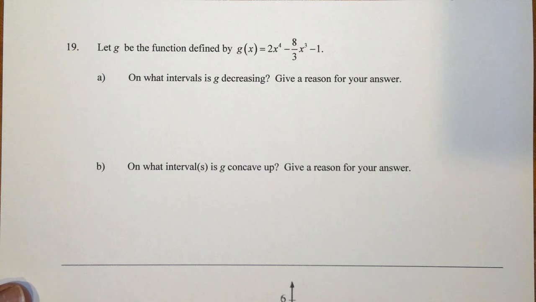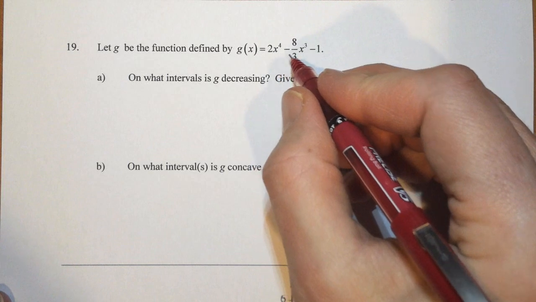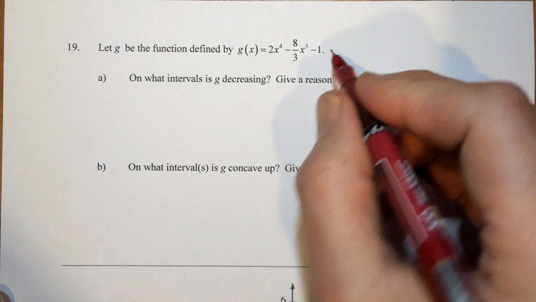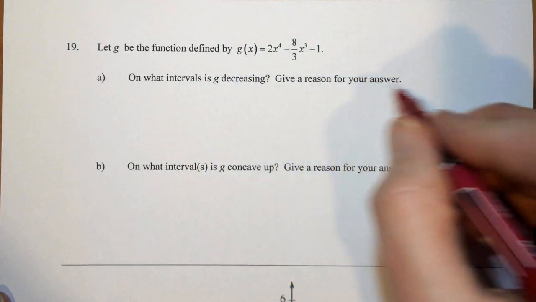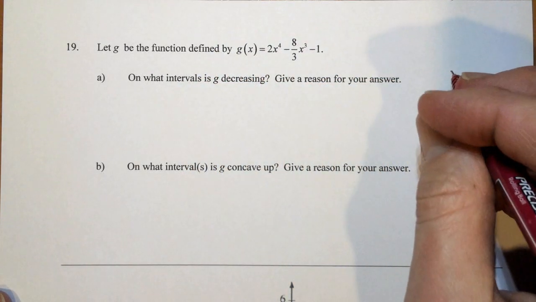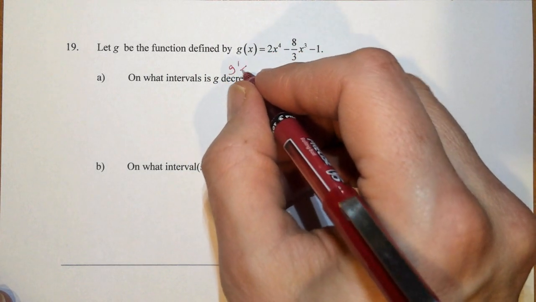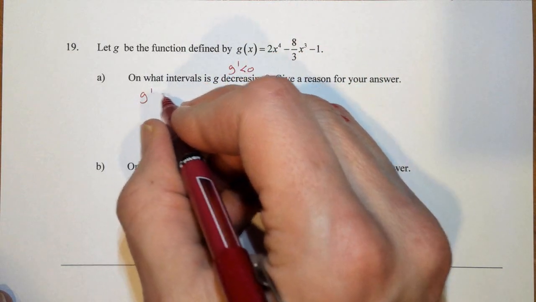Okay, our final page here, we have g defined as 2x to the fourth minus 8/3 of x cubed minus 1. On what intervals is g decreasing? Okay, so this is a first derivative test. We're interested when g prime is negative. So let's get g prime.